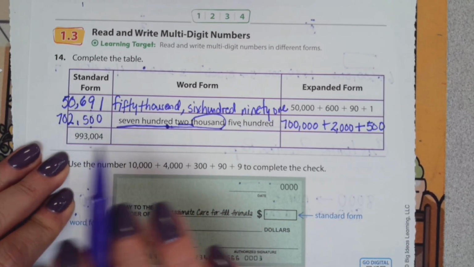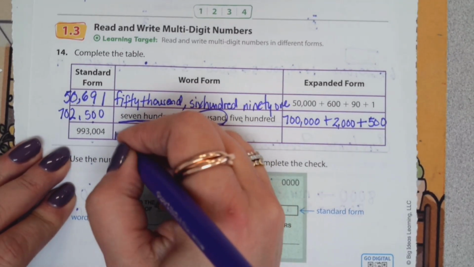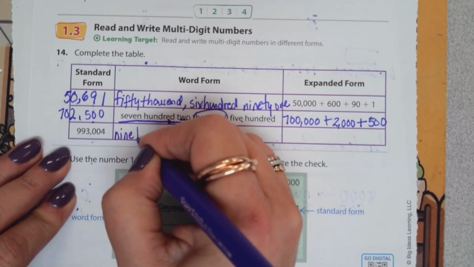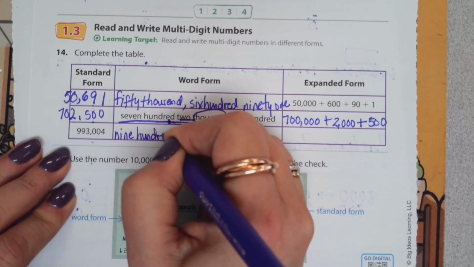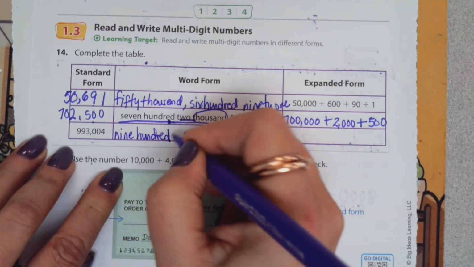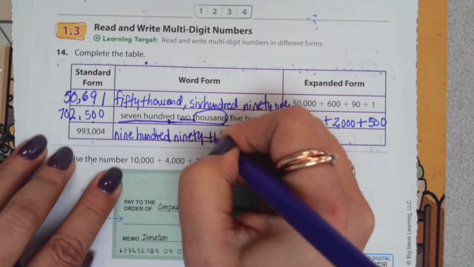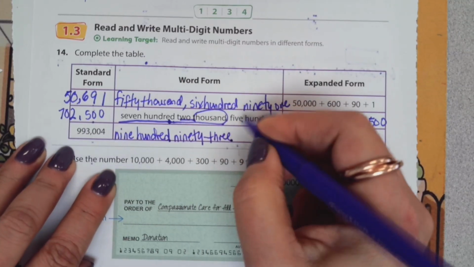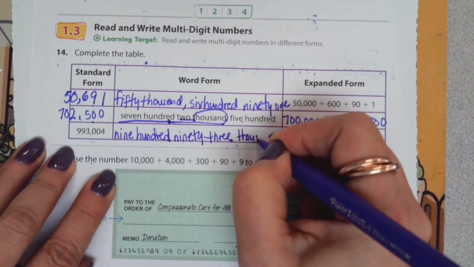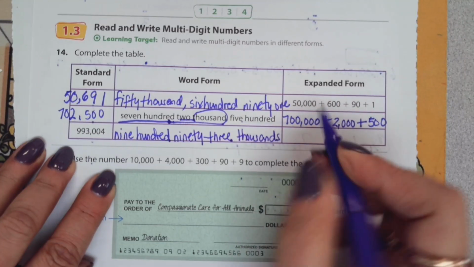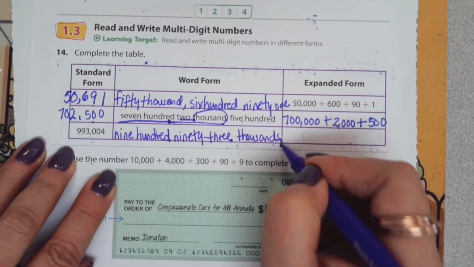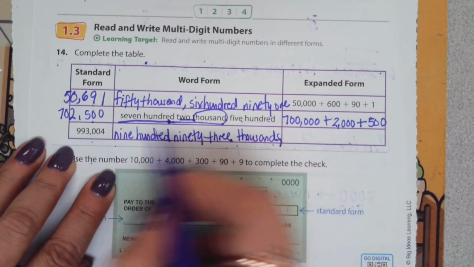Okay. This number, 993,004. That's it. 993 thousands, and I'm gonna put a comma and finish it here, okay guys, because I don't have space. 4.